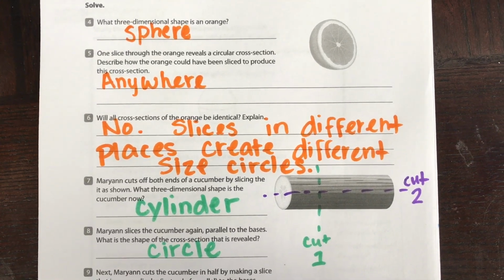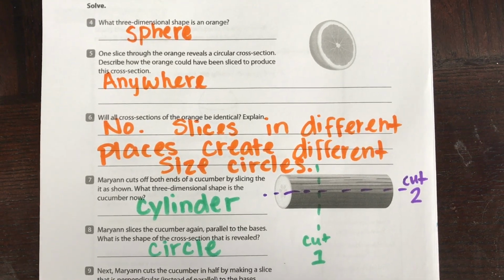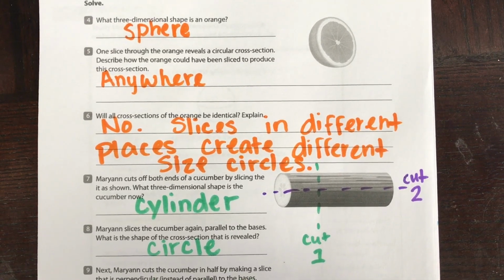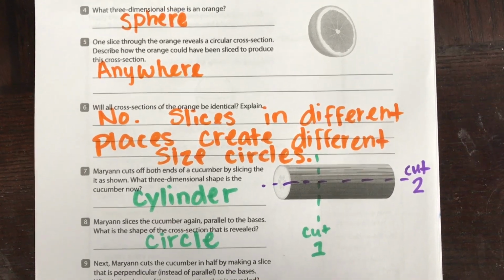So number 6, will all the cross-sections of the orange be identical? We kind of just answered that one. All of the slices can be different depending on where you decide to slice that orange. They will, however, all be circular.